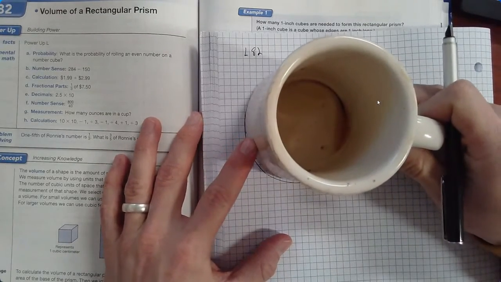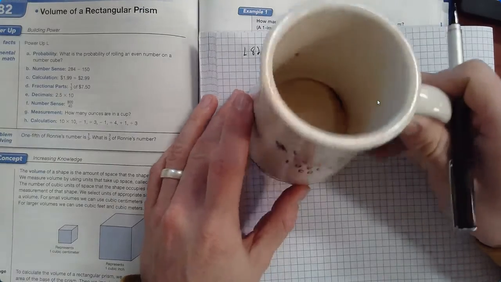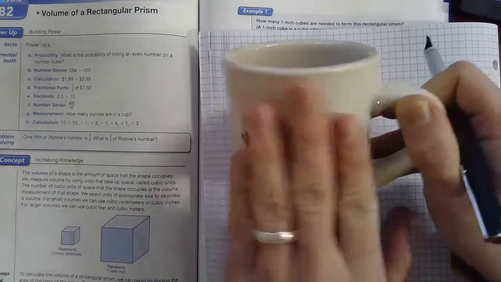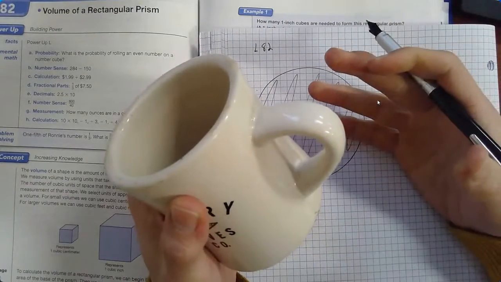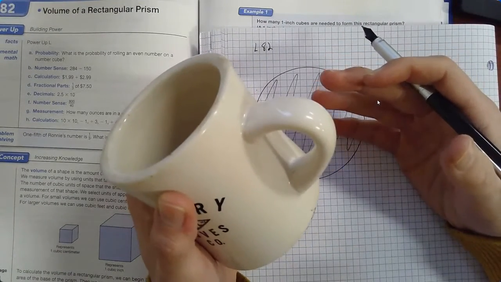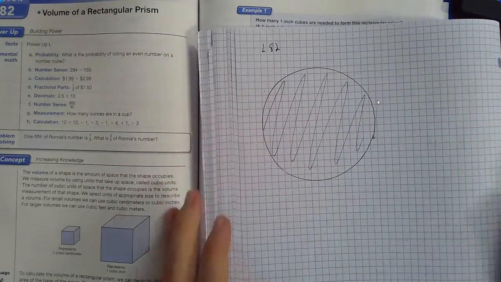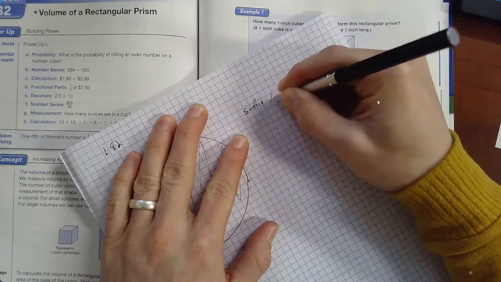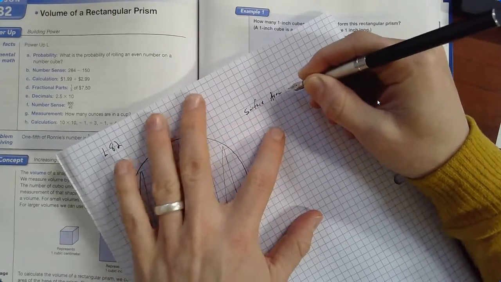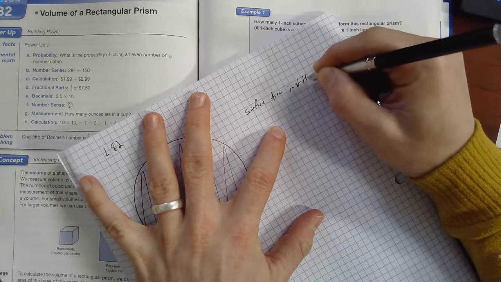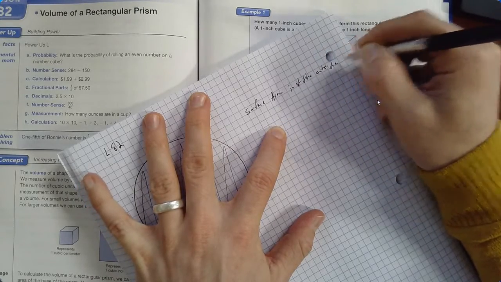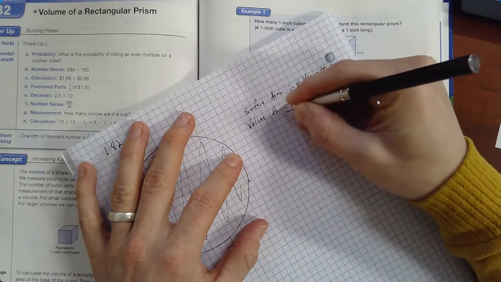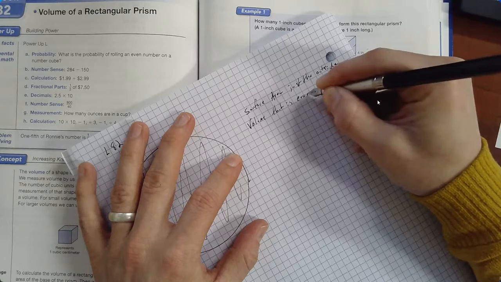So we can still talk about area, which is all of the area around this whole side, okay? So you can talk about area within the concept of a three-dimensional figure, which is called our surface area, okay? So the surface area is just the outside. And then we have the volume, that is everything inside.